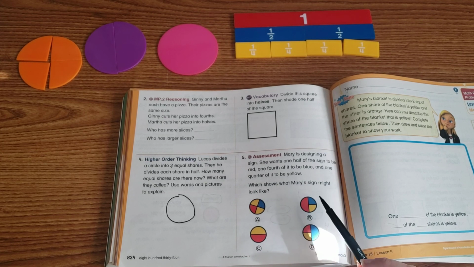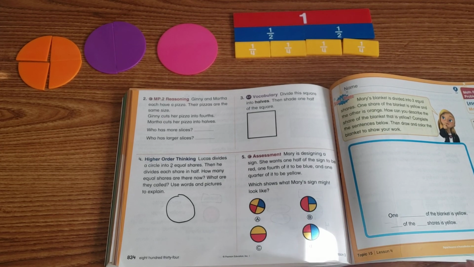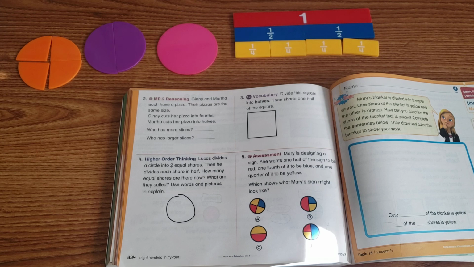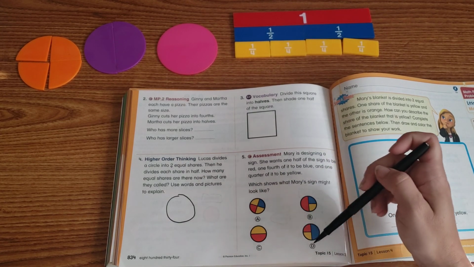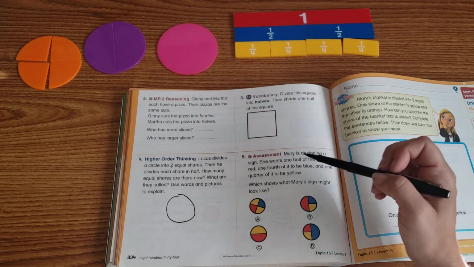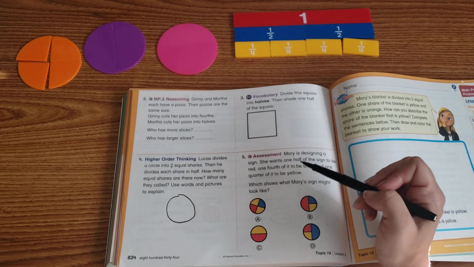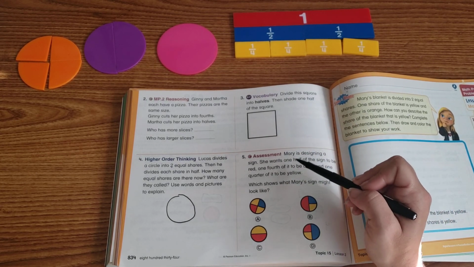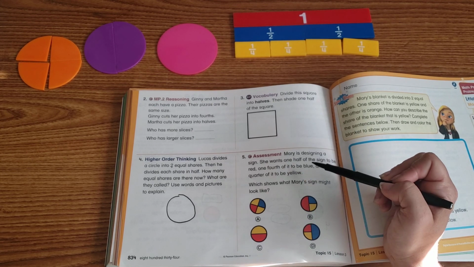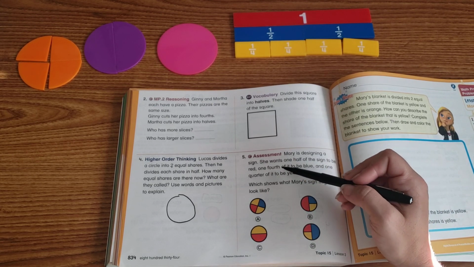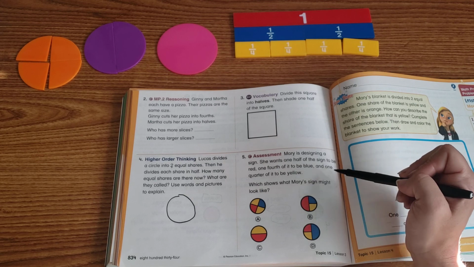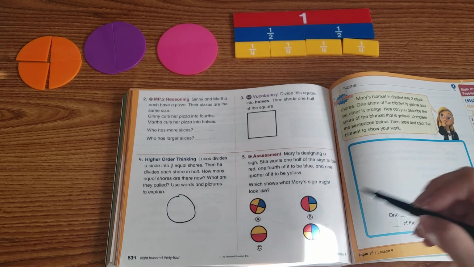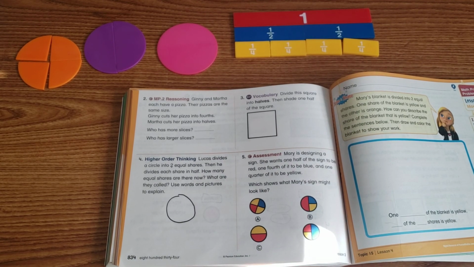Mary is designing a sign. She wants 1/2 of the sign to be red, 1/4 of it to be blue, and 1/4 of it to be yellow. So which one would her sign be? So you need to look at these 4 choices and see, all right, which one has half red and a 1/4 blue and 1/4 yellow. So you're going to just bubble in the correct answer there. Okay?